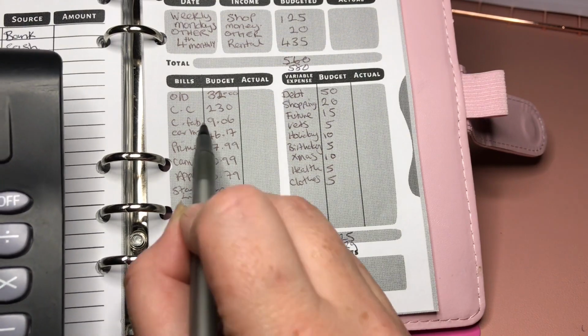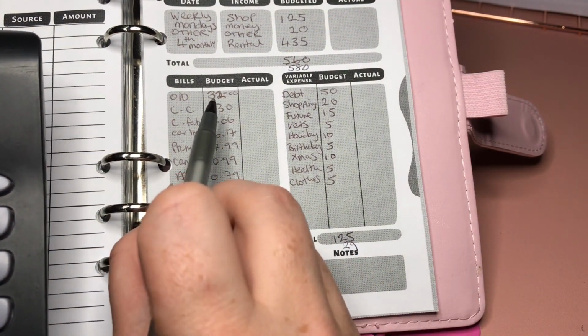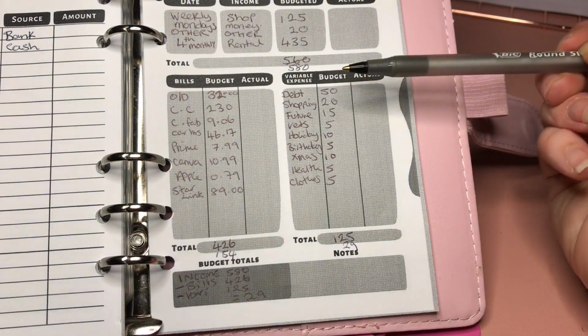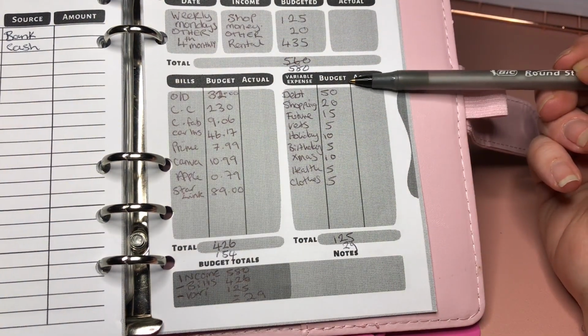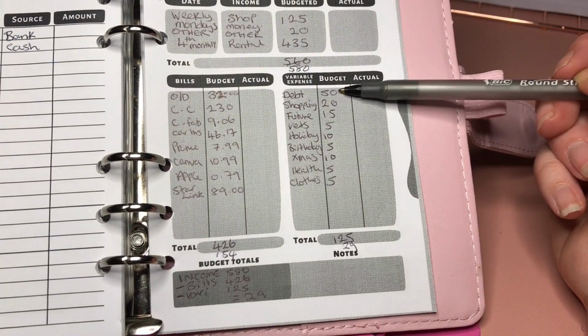So what I'll probably do is when it comes to paying my credit card, I'll probably add that 29 onto that 230, just because that's the debt that I'm working on paying off. So this is what I mean by our envelopes and our sinking funds. So like debt, I've got a credit card and the overdraft. So I want to start hitting chunks off of the credit card.